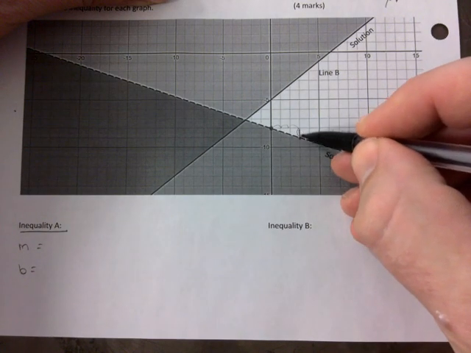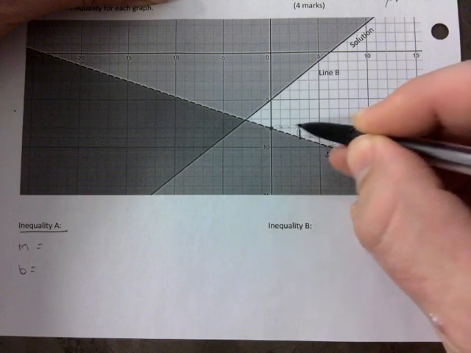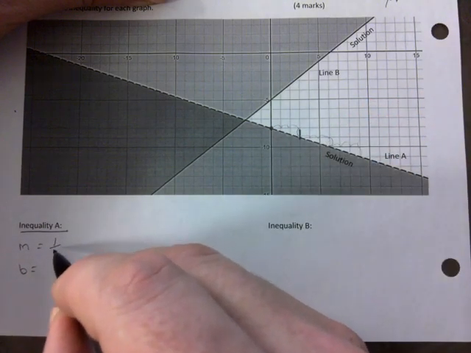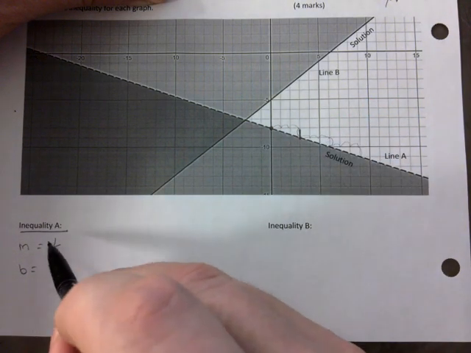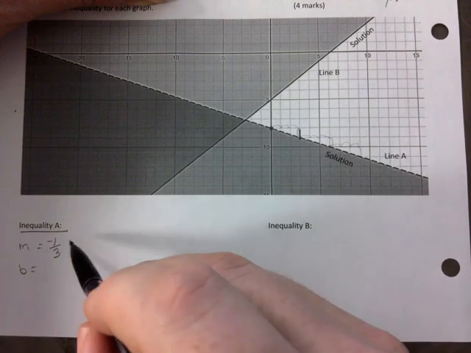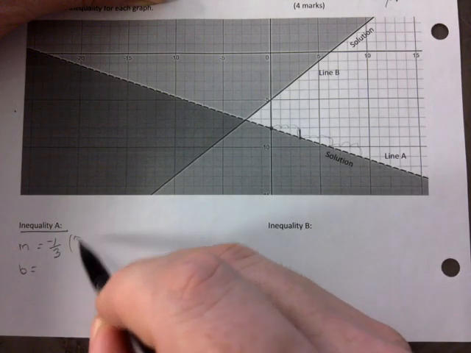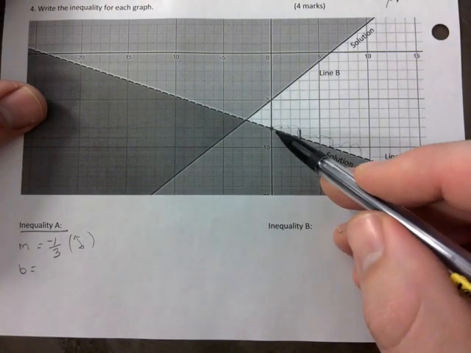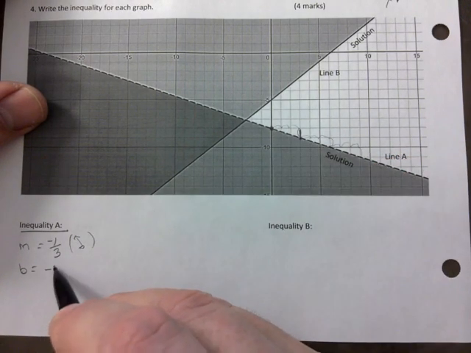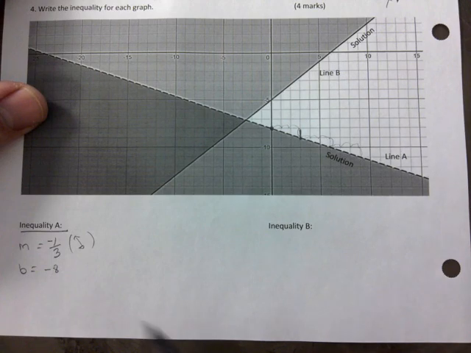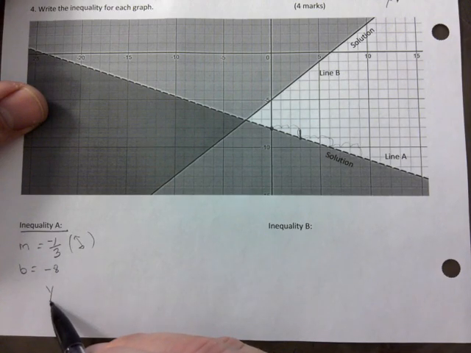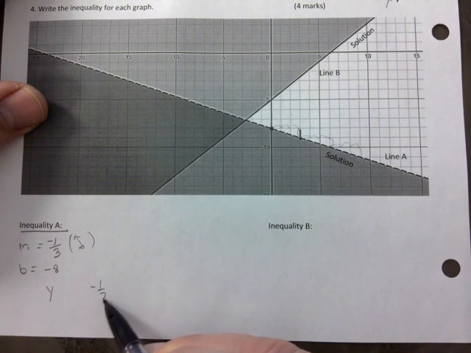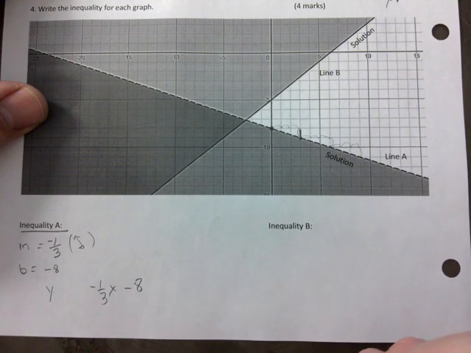So there's a rise of 1 and a run of 3. So it's 1 over 3, and it's negative because the line is going down from left to right. B is negative 8. And then so I'm going to start y, and I'm going to go negative 1/3 x minus 8.